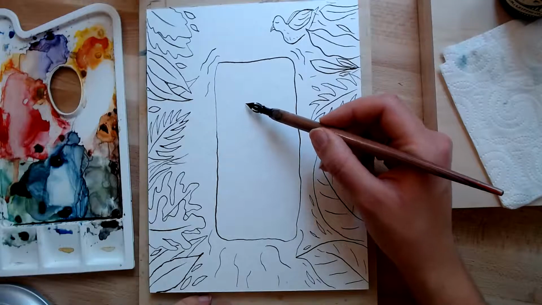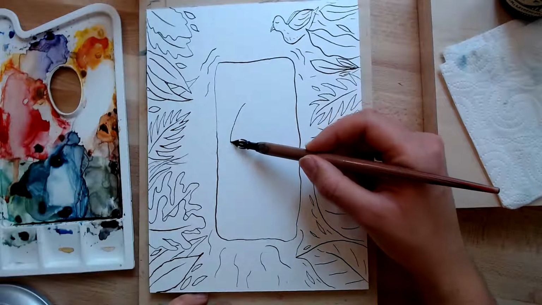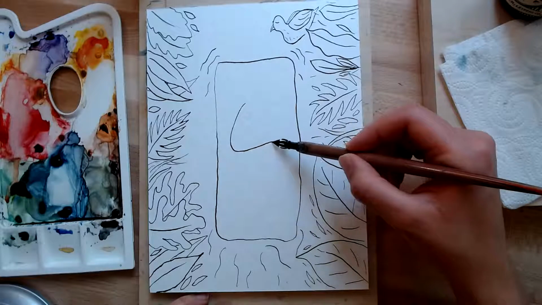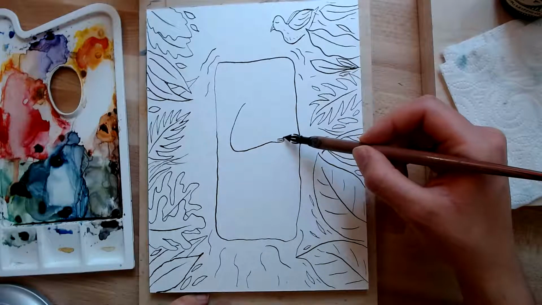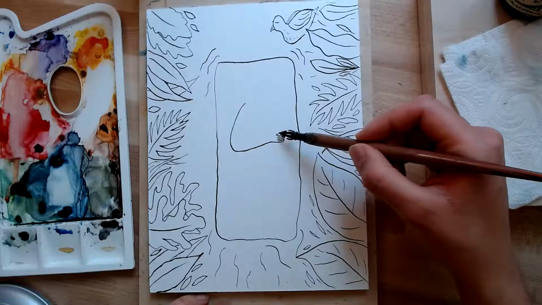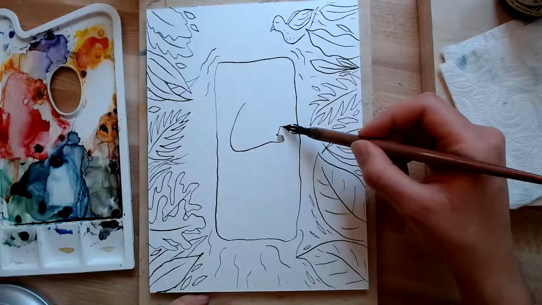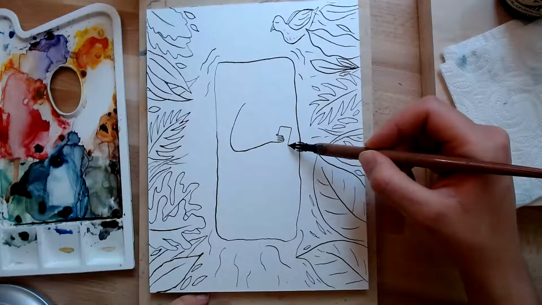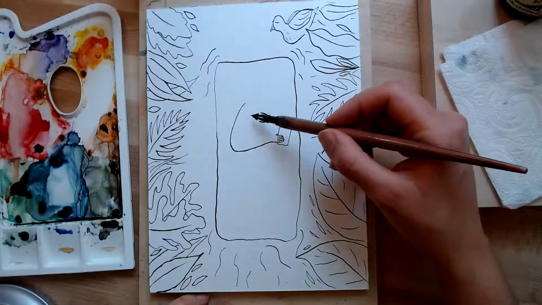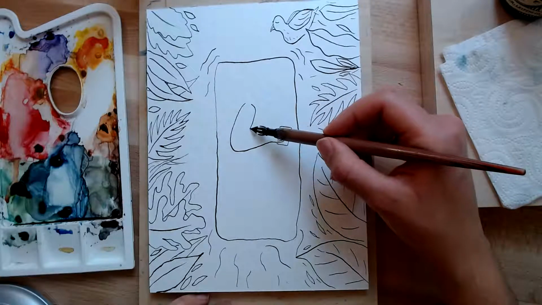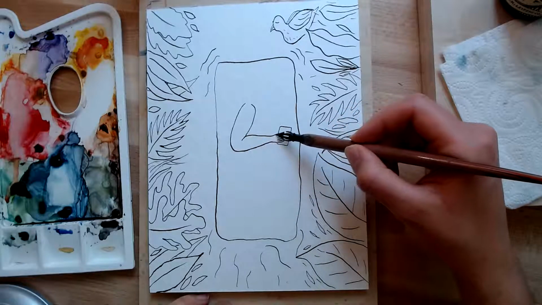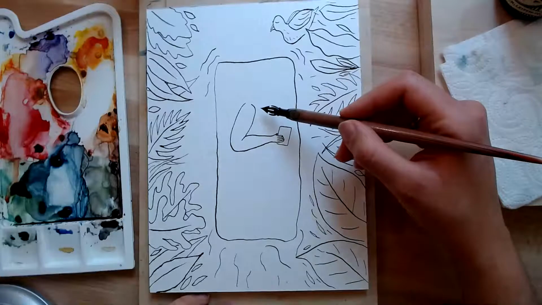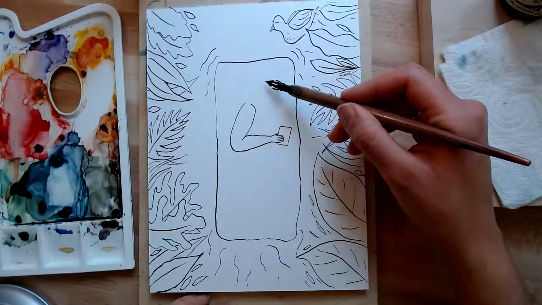So I'm going to do the shoulder and the arm, maybe the little hand holding maybe a book or something. Maybe they've fallen asleep. That's the shoulder and the arm. You could also just draw a lilo if you don't want this stress.